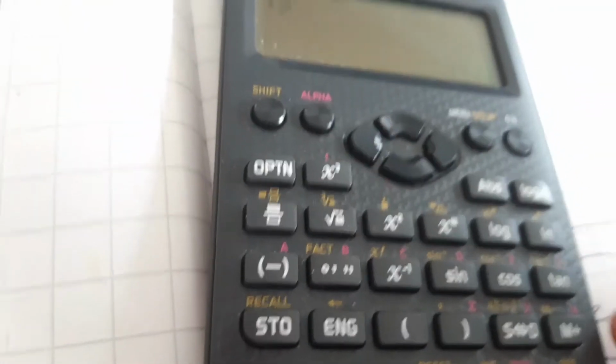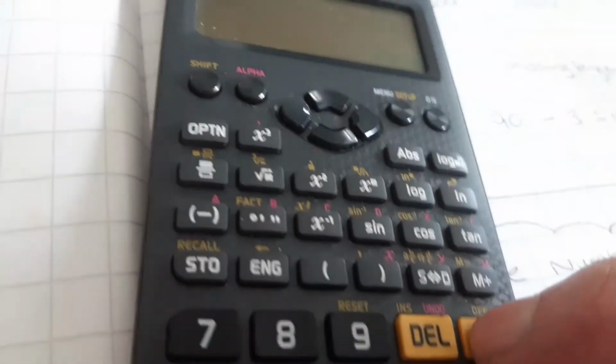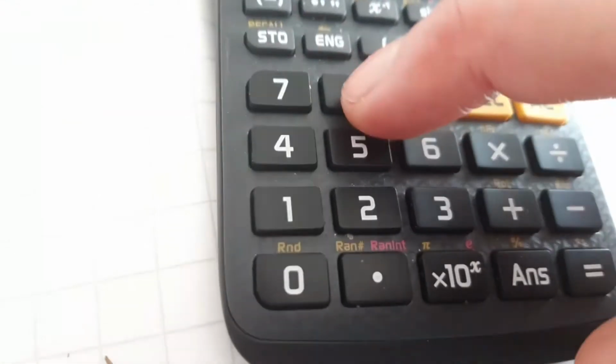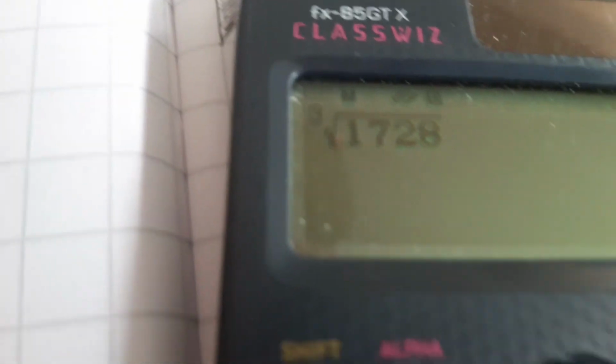Okay, so we only know the volume and we know it's a cube, but we want to know what the missing sides are, and they're all the same as each other. So you go to your calculator, press cube root, 1728. Press equals, and you get the answer 12. So each of these sides must be 12. Try another one.